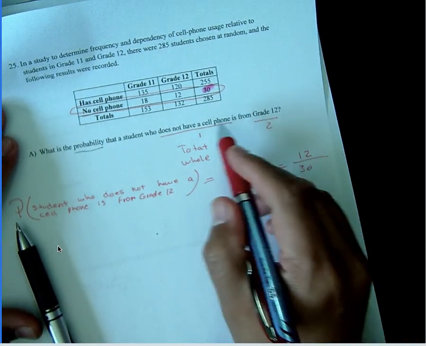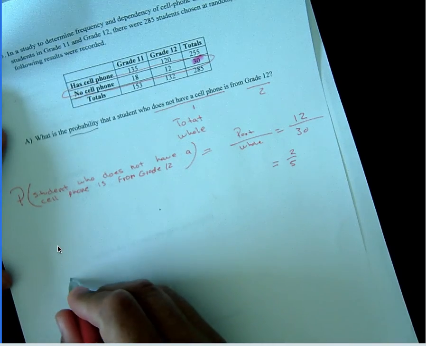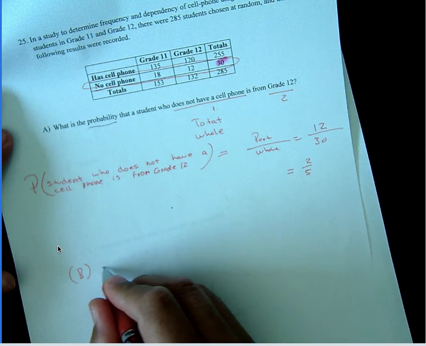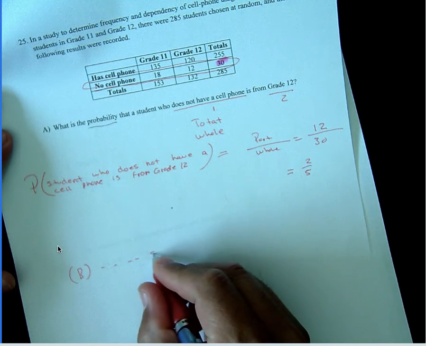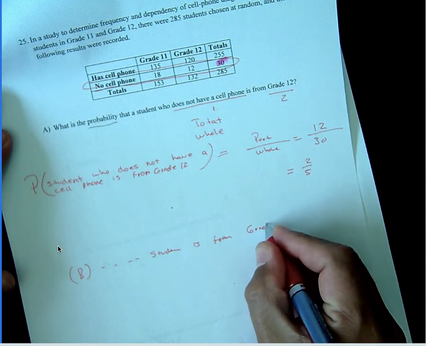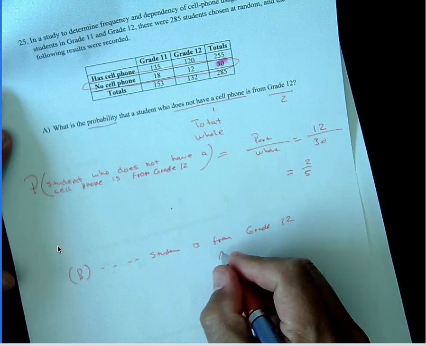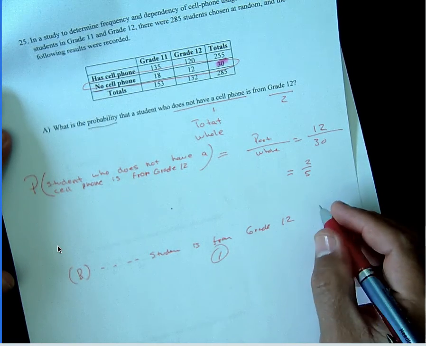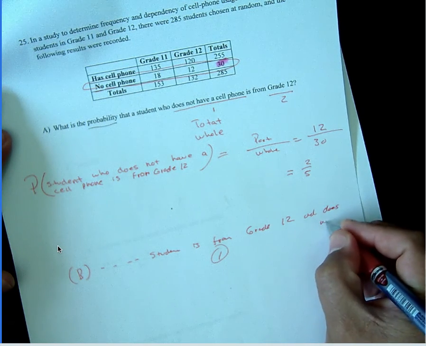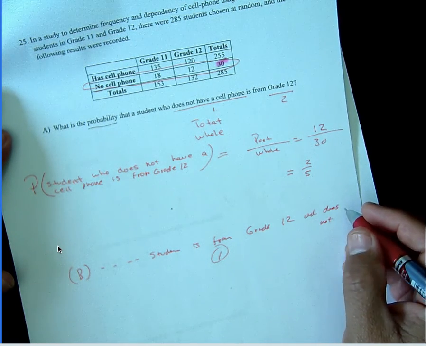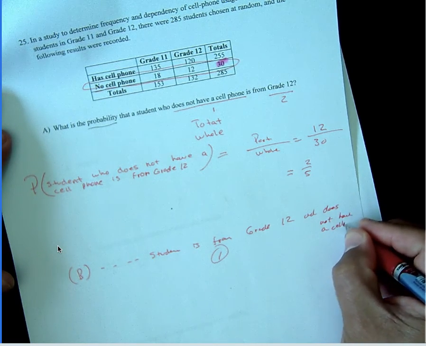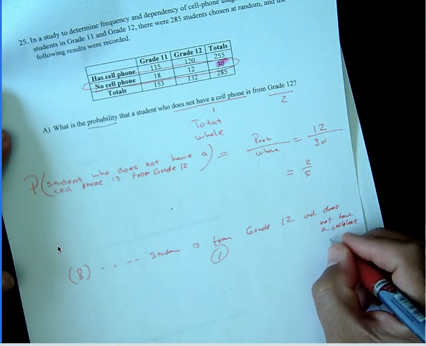If it was in the other order, let me put a part B just in case. What if they were saying the probability that a student is from grade 12 and does not have a cell phone? So it would be the first part, and then the second thing they tell you.